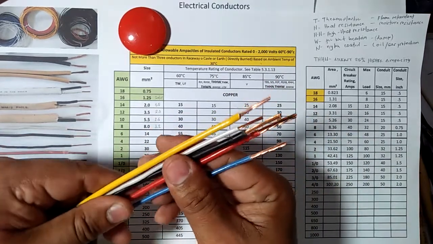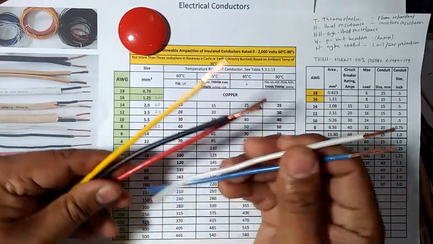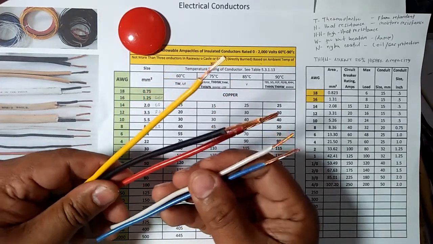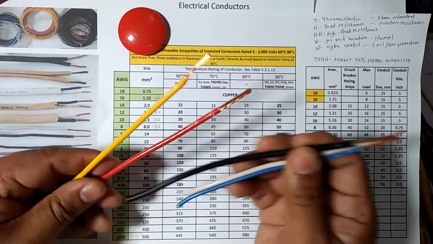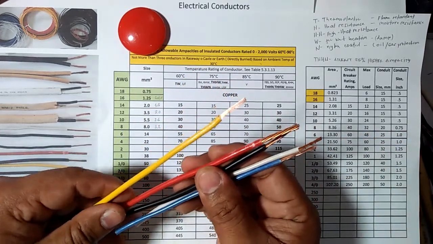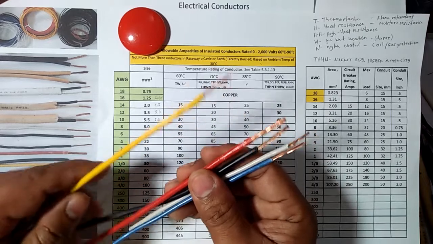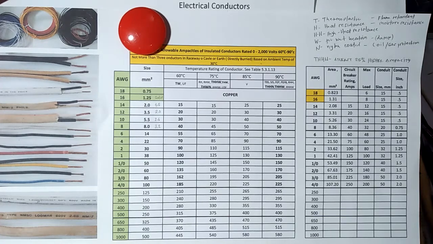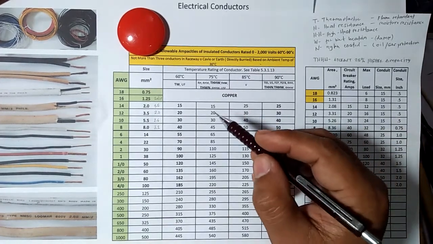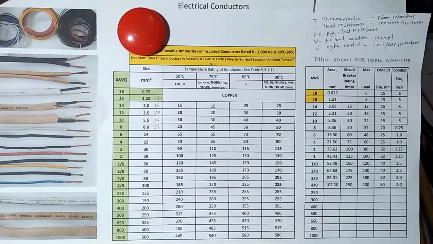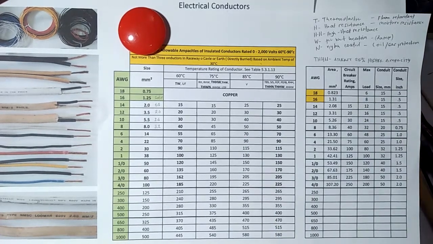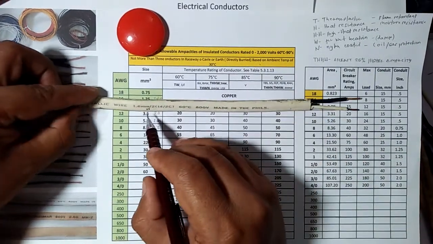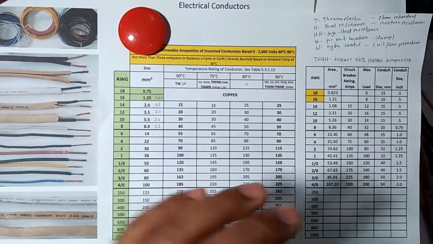These are various sizes: this is number 14 AWG, this is number 12 AWG, and this is number 10 AWG. As I said, these conductors are marked with letters, like this one.